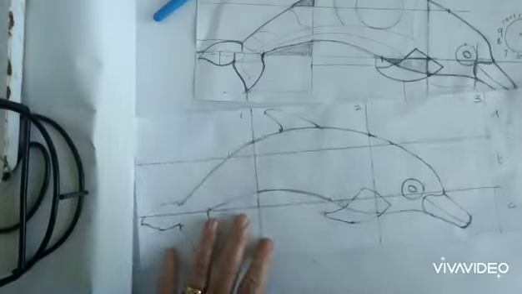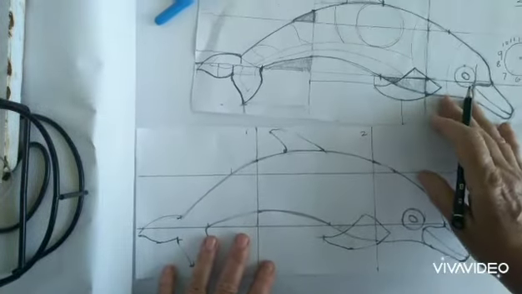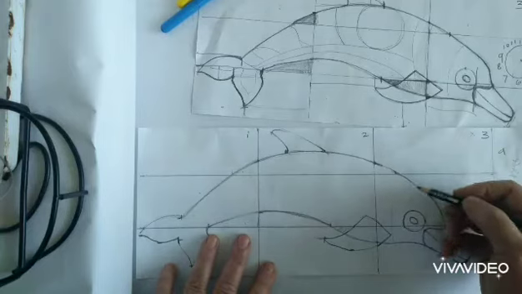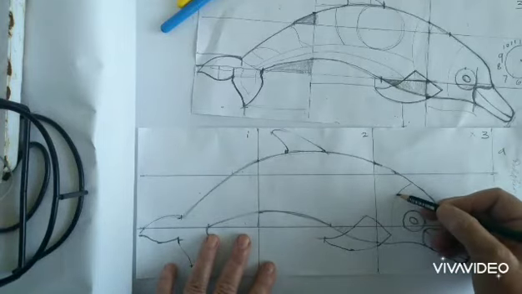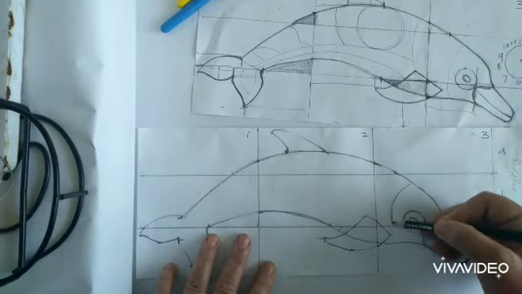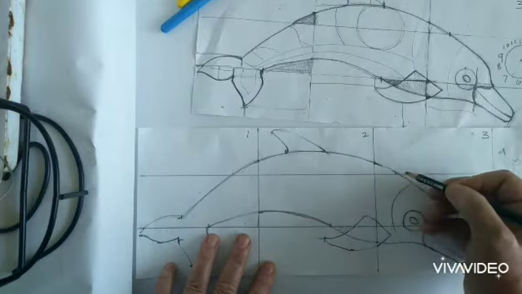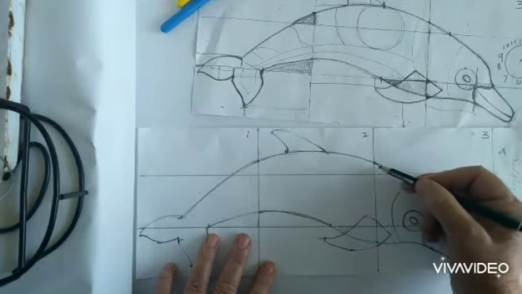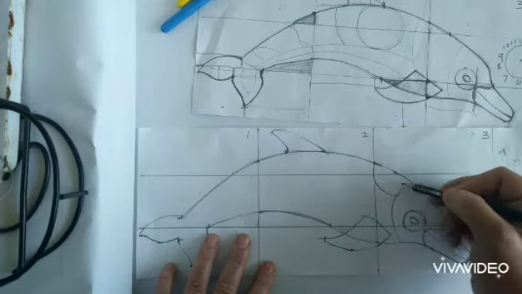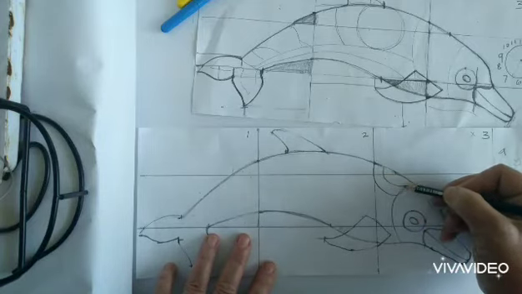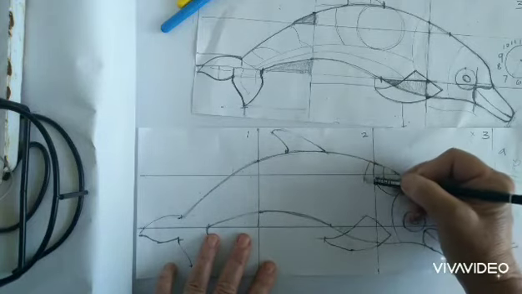Great. Excellent. So, once you've now drawn in, let's just draw some shapes in. Okay, I'm just going to do my own. Okay, you can do any shapes you want.